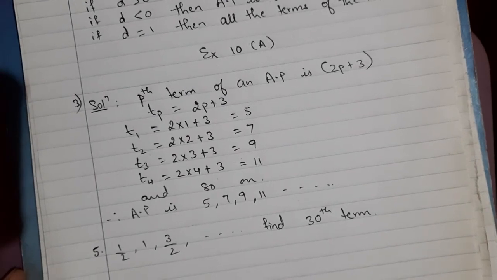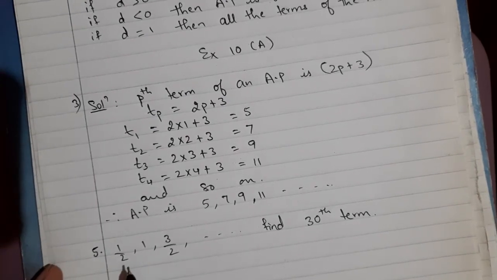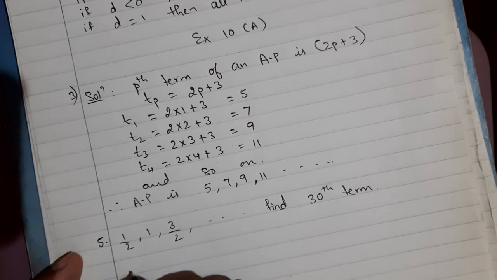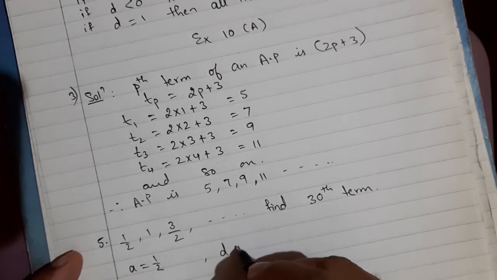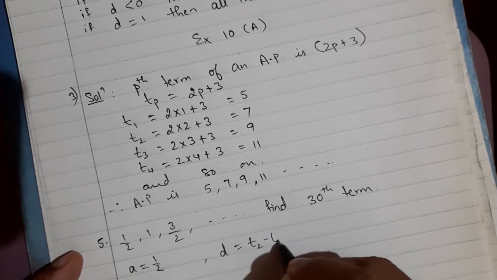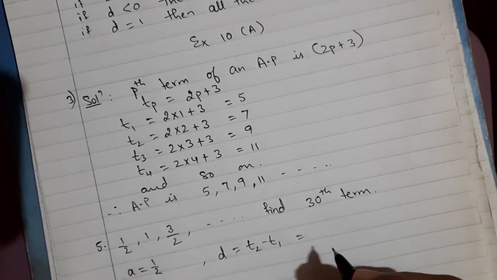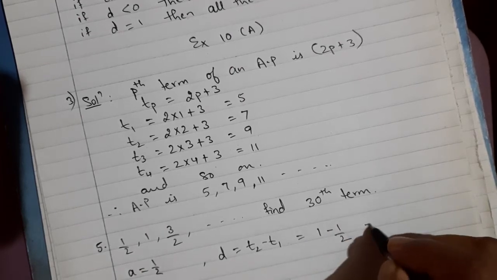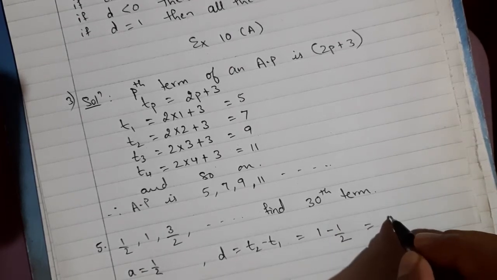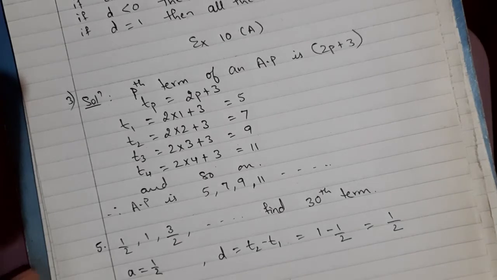Question number 5. An AP is given: 1 by 2, 1, 3 by 2, and so on. They are asking to find the 30th term. Your first term A is 1 by 2. Your difference is T2 minus T1, which is 1 minus 1 by 2, which is 2 minus 1 by 2, that is 1 by 2. The difference is 1 by 2.